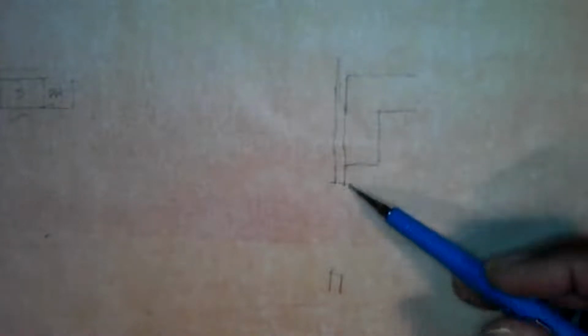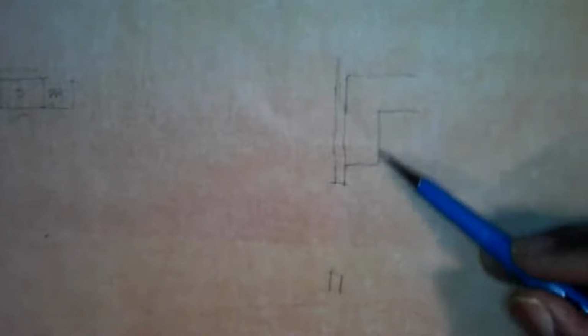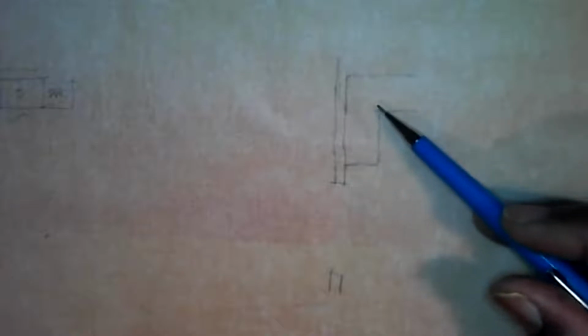Think about what you want to do. You're starting here with 1 foot, right? You have to determine how much counter you want here.